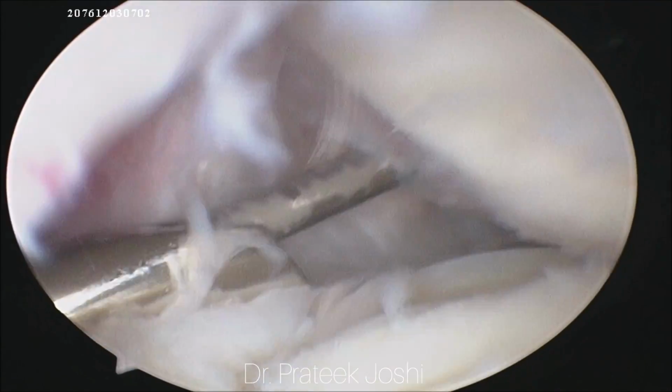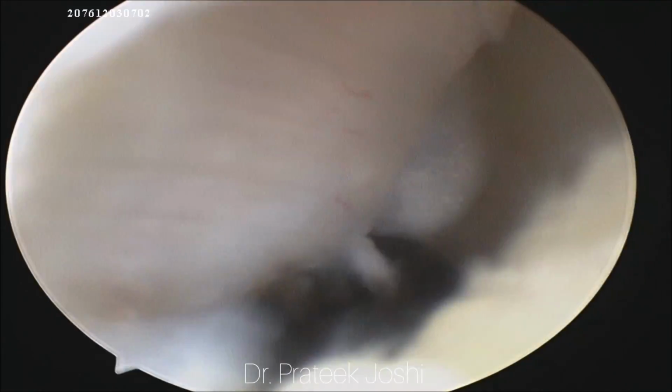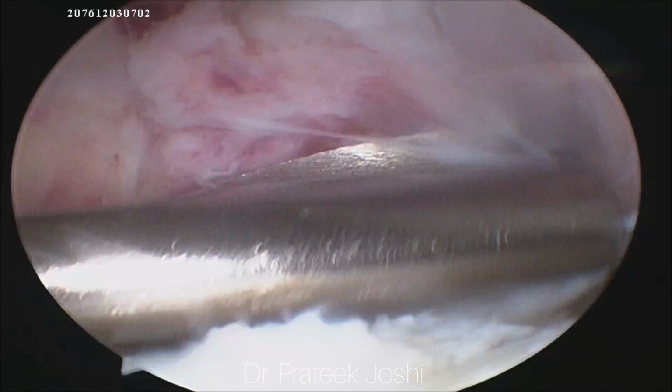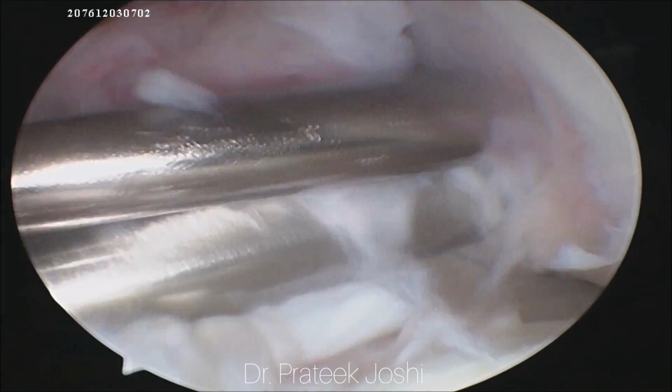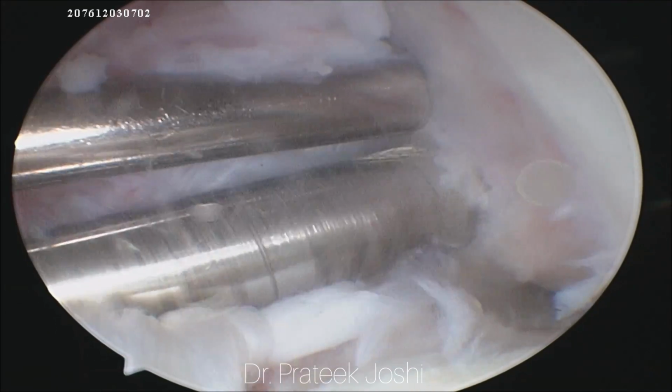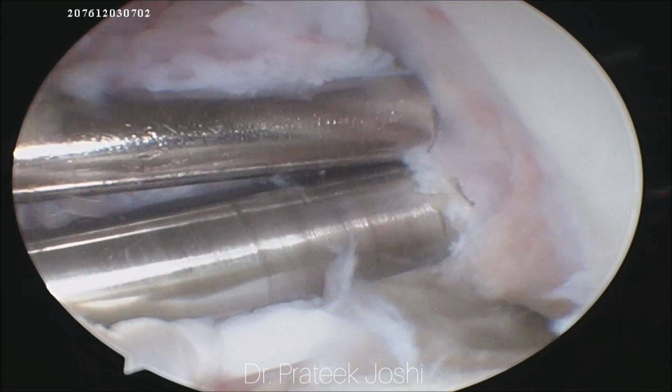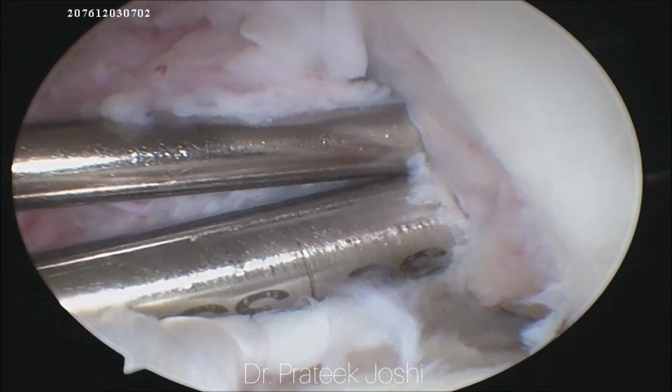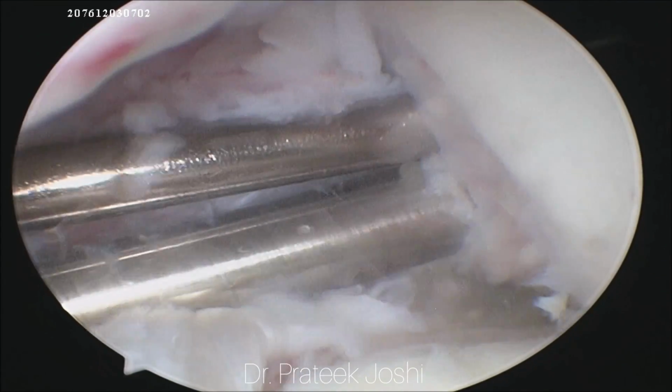So the guide wire has been drilled through the ACL footprint on the lateral femoral condyle, over which I am going to drill with an endobutton drill bit, and in this case it appears the depth of our femoral tunnel is going to be around 30 to 35 millimeter.